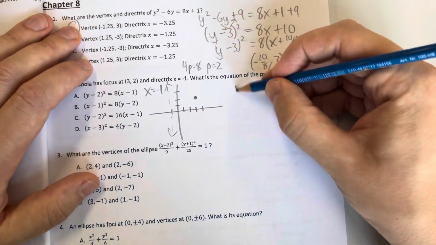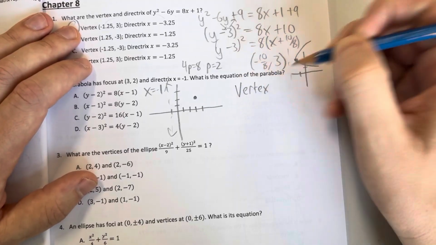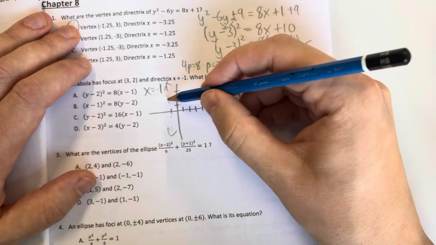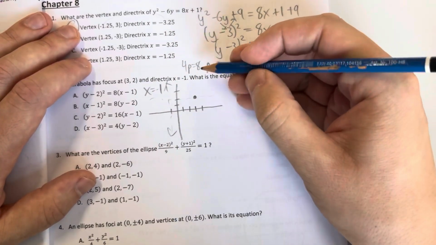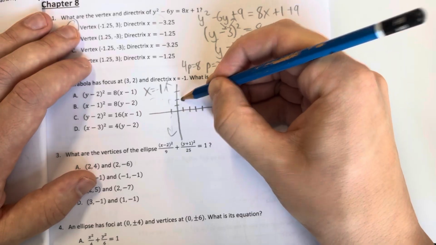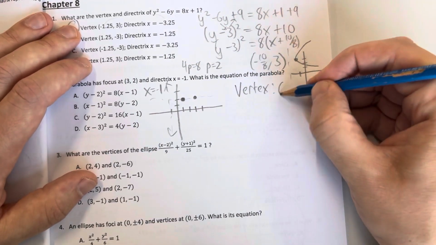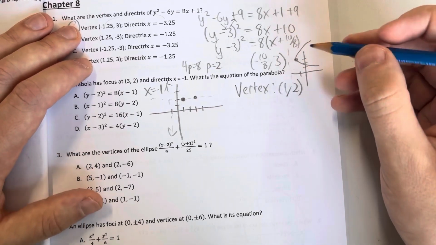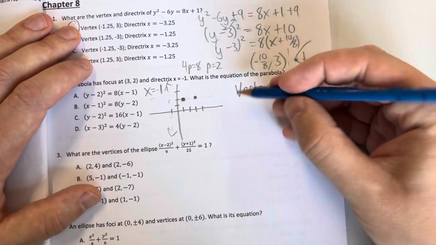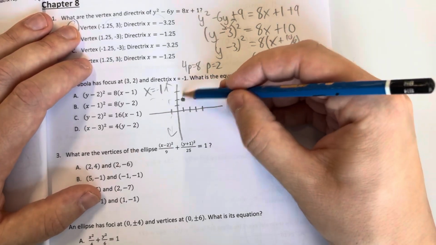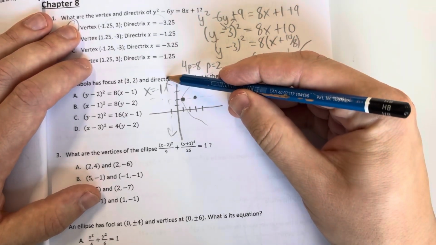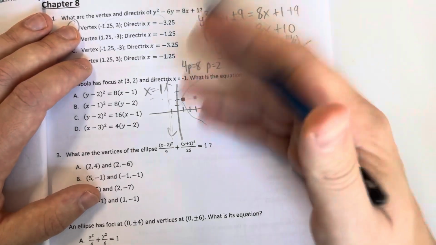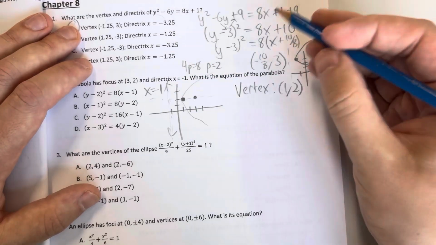And so the vertex should be in between, eh? So it's got to be on the same line as the focus. So it should be on that line. It should be there, 1, 2. So, all right. Also, we know it's going to open to the right because the directrix is to the left of the focus. This is the only way the parabola could open, to have the focus inside and the directrix outside.